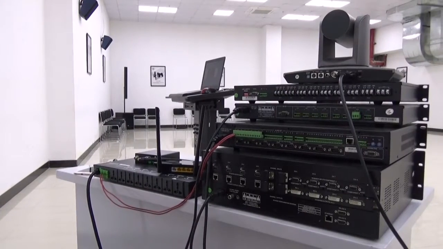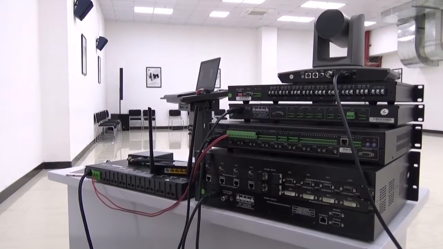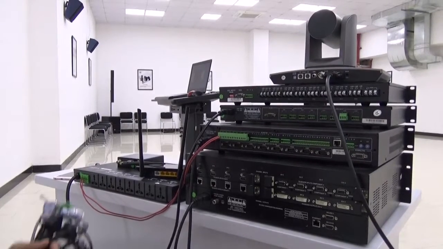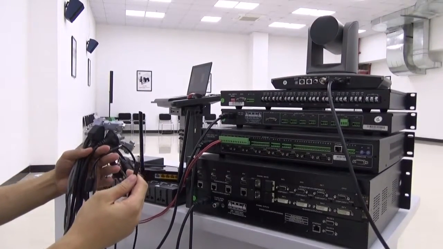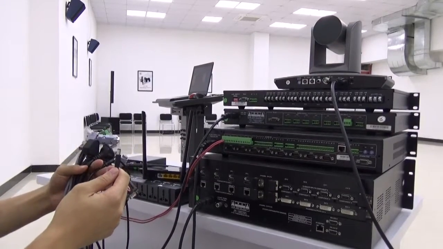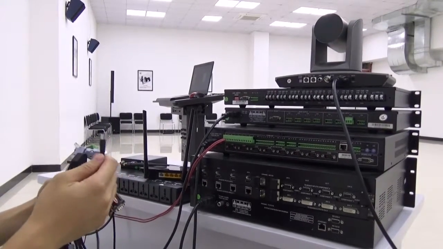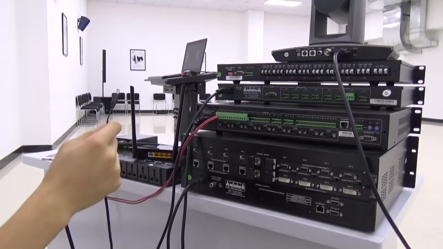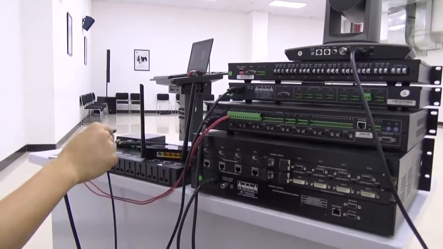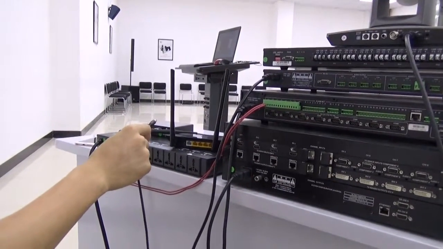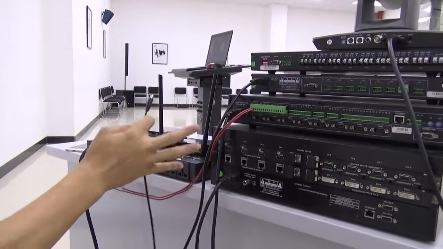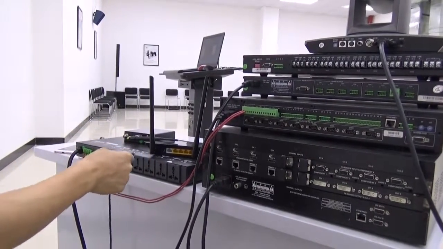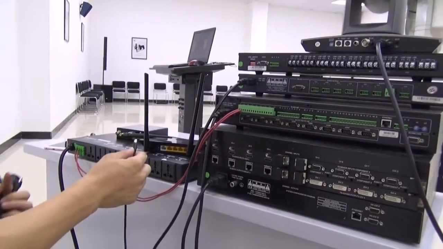My dear customers, now we would like to introduce the second step of the center control system, all the connections. You can see all the cables in my hand. We would like to connect the cables directly to all devices. Okay, let's begin. Cable one is to the router. The router is to receive the signal from the controller. So we need to connect the router.